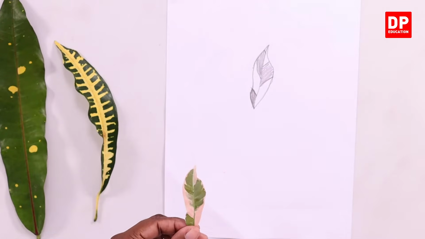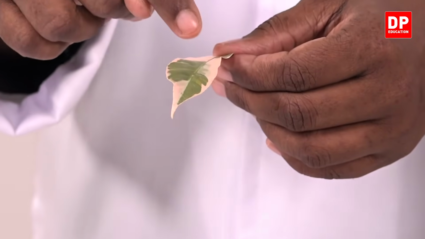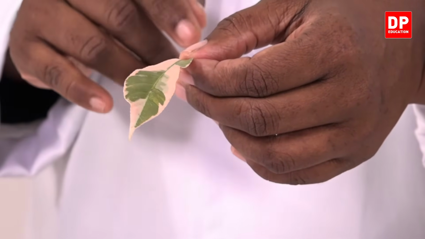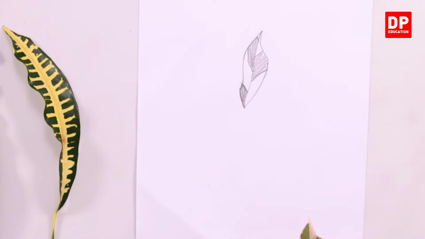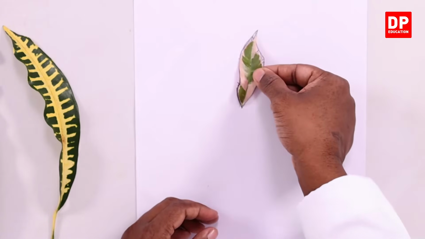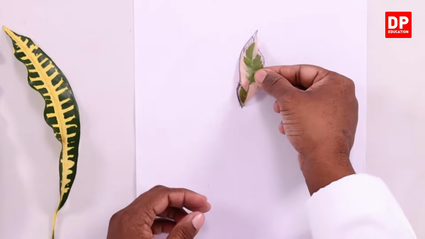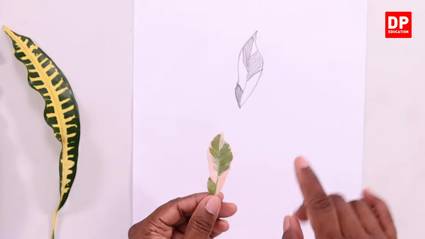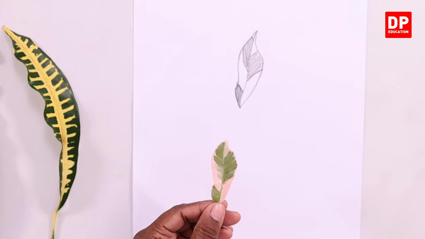Another type of leaf is this one. This also you can see the green color regions and the off white or pinkish color regions that do not have the chlorophyll. So I am going to use this leaf for the activity today. What I have done is, already I have drawn the shape of the leaf and I have marked the regions. Here you can see, if I place it here, it fits exactly with the leaf, and also you can see the regions that are shaded in the diagram is the region that has chlorophyll.